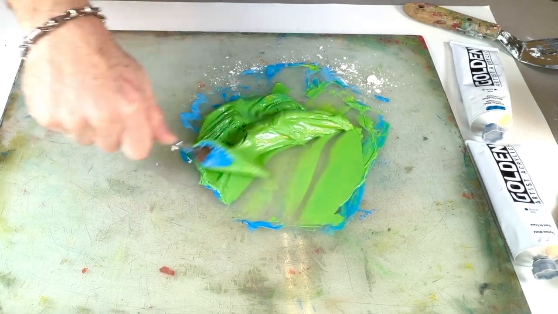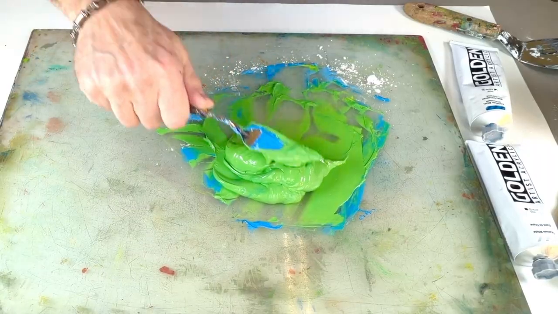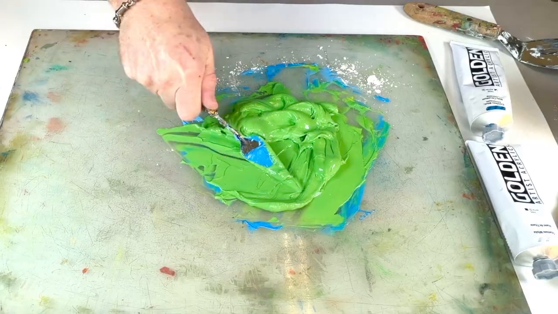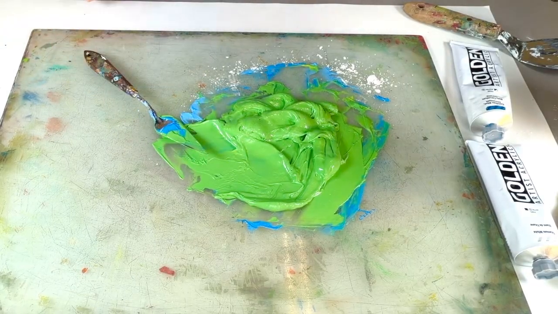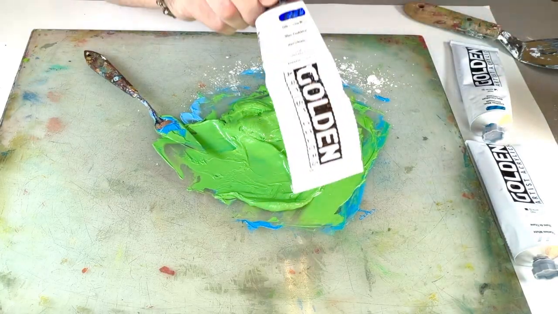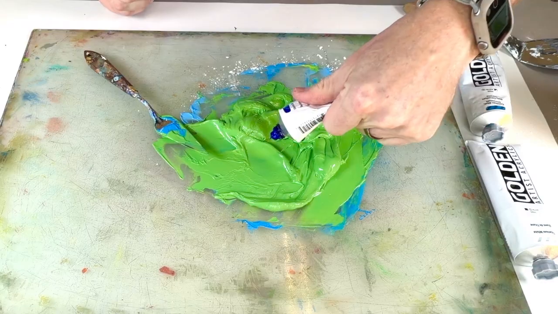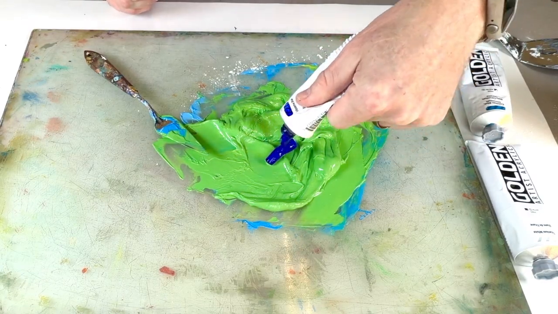So we went pretty far on this into the green zone, and I'm going to start to pull that back. So what I'm going to do first is I'm going to bring in some of that Ultramarine Blue. And this is going to give it a bit of depth.